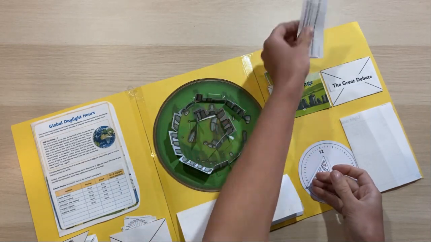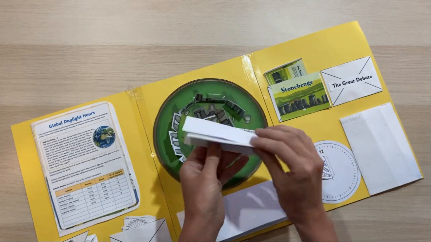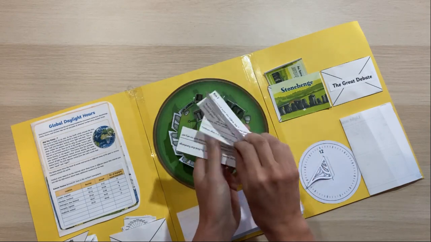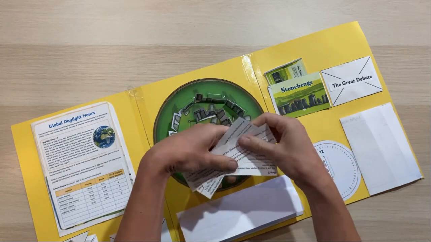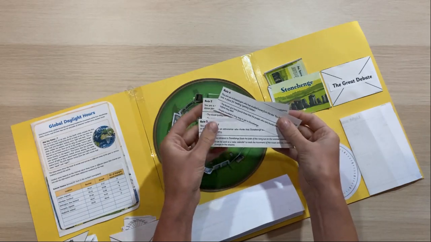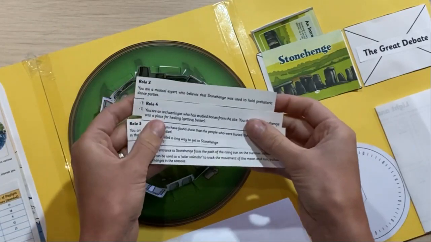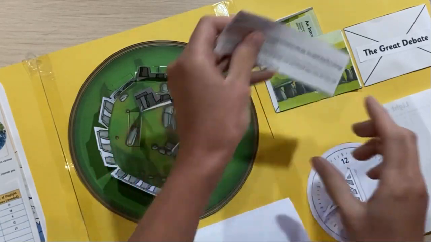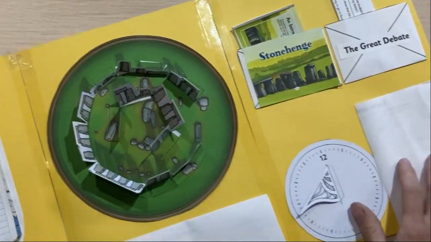And we love to debate in our family, so we've got these debate cards of the different purposes of Stonehenge. So I've printed those off from Twinkl as well, so we can have a debate about the different reasons why Stonehenge might have been built, and how different people think about what reasons there are for Stonehenge. So those are really lovely activities as well.